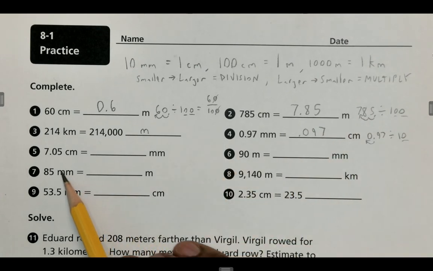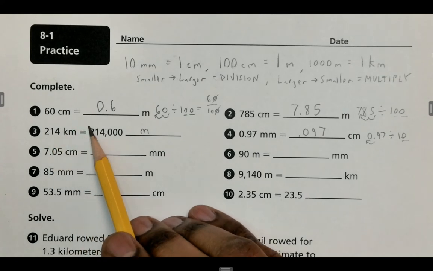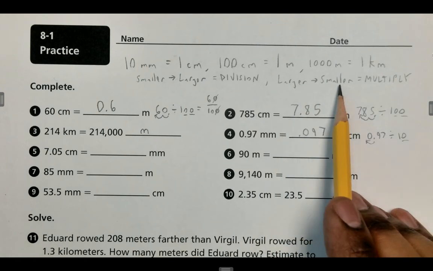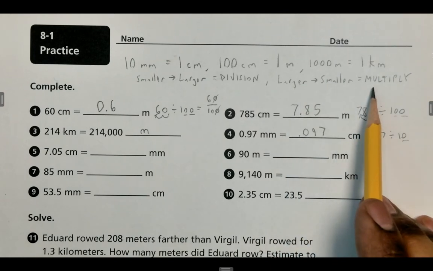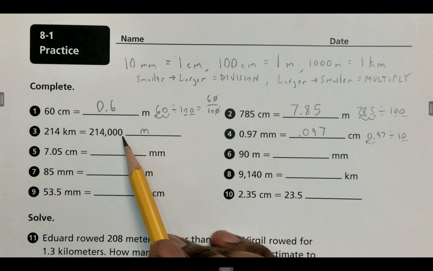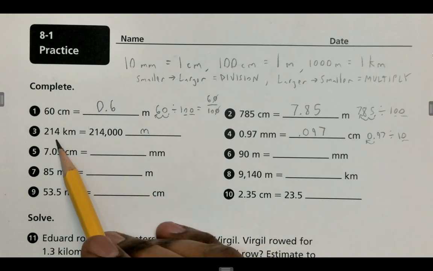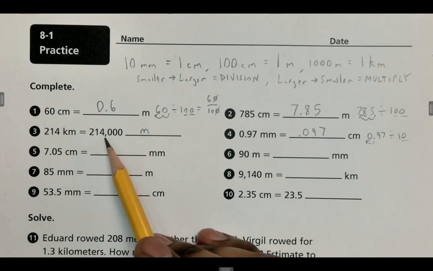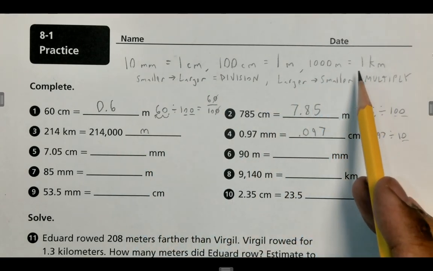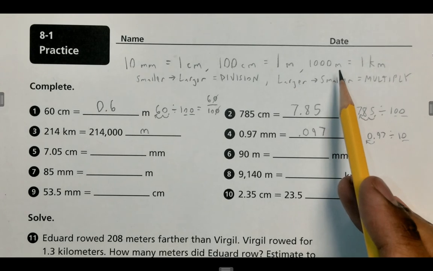Number three. Here I'm starting with a larger unit, a kilometer, and I'm converting to a smaller unit. How do I know that? Well, because if I'm going from larger to smaller, I'm going to be using multiplication. Clearly, I'm using multiplication here because I'm starting with the value of 214 and I'm ending with a value of 214,000. I'm multiplying this by 1,000. So my unit has to be kilometers. Or sorry, my unit has to be meters.